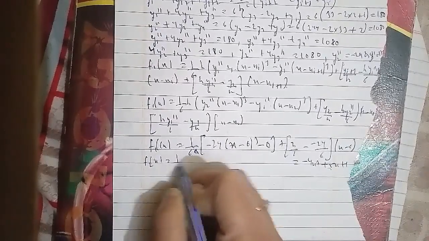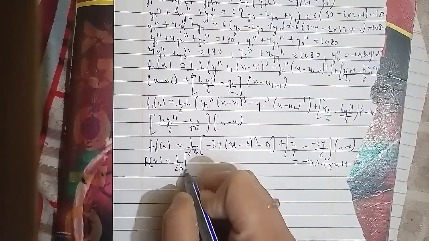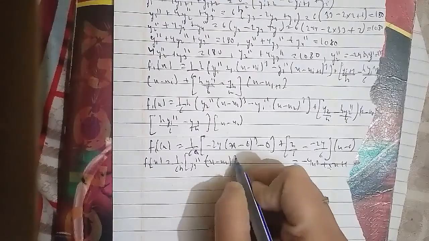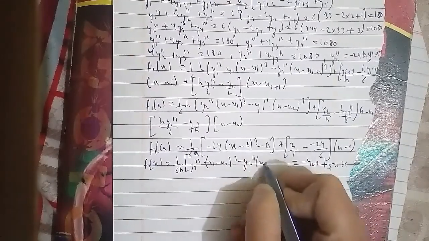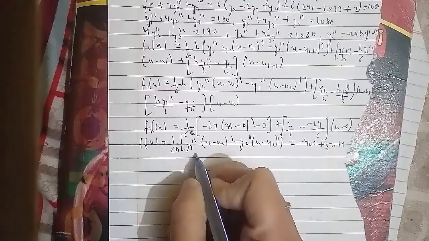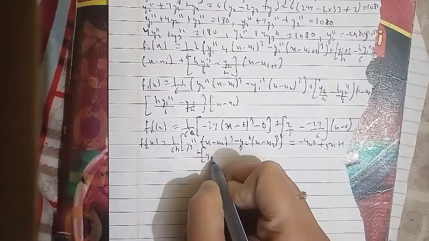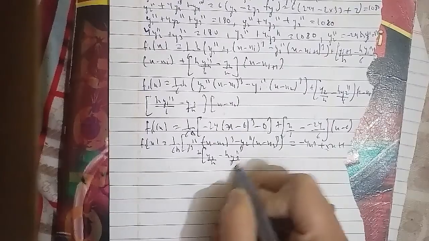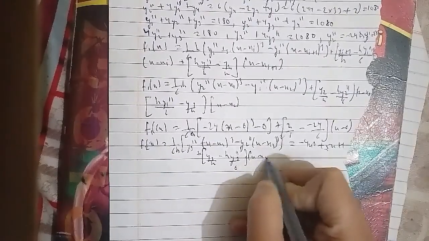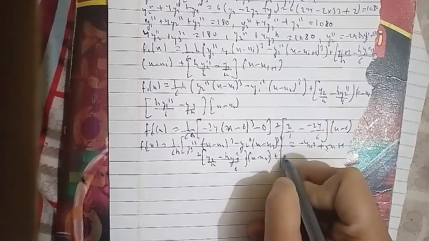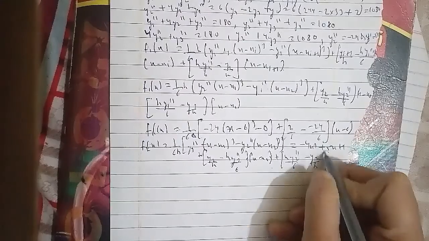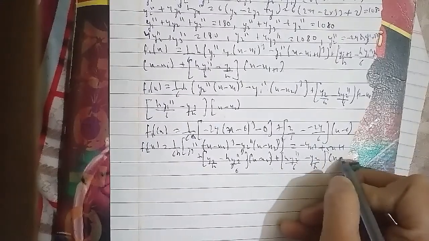f2(x) equals 1 upon 6h, y3 double dash (x minus x2) cube minus y2 double dash (x minus x3) cube plus (y3 upon h minus h y3 double dash upon 6)(x minus x2) plus (h y2 double dash upon 6 minus y2 upon h)(x minus x3).